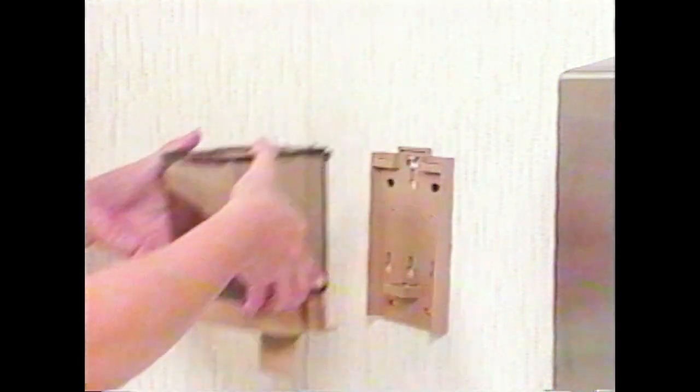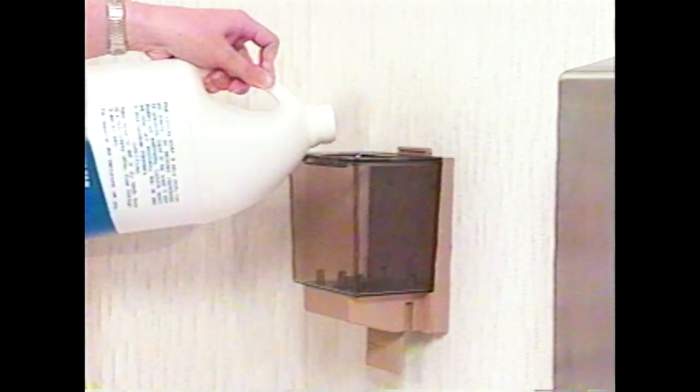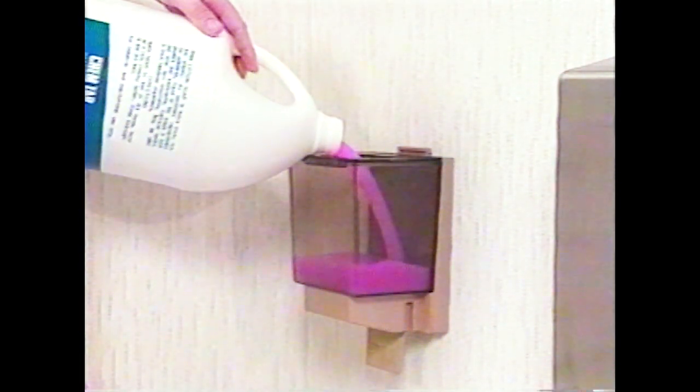To ensure the effectiveness of hand washing, liquid soap dispensers are preferred over bar soap. Disposable soap containers are less susceptible to contamination than those that must be refilled. If refillable soap containers are used, they should be completely cleaned and filled with fresh soap when empty. Do not add soap to top off a partially filled soap container.